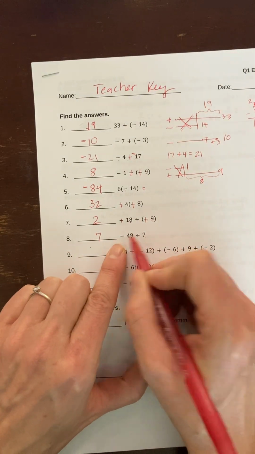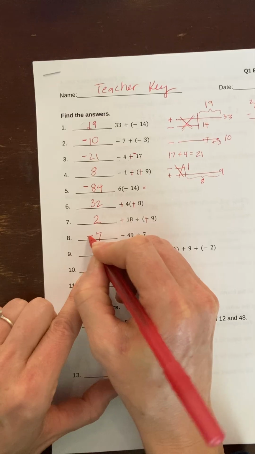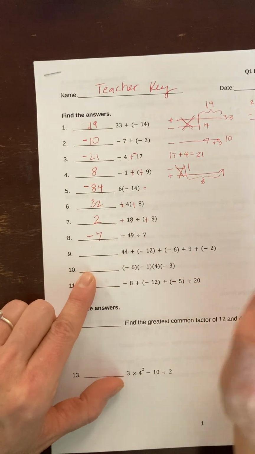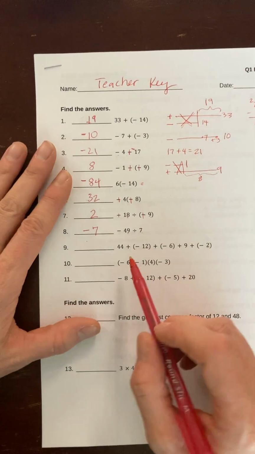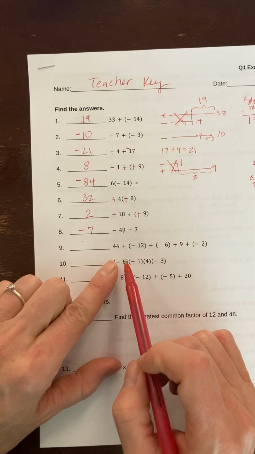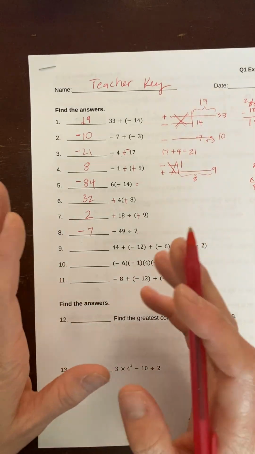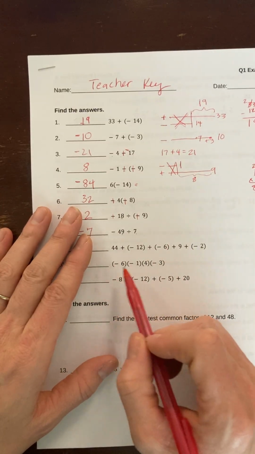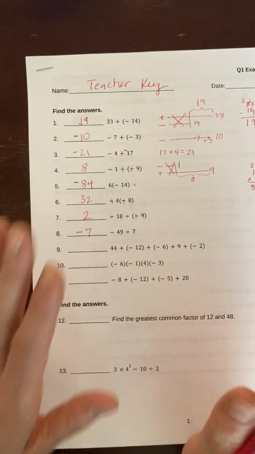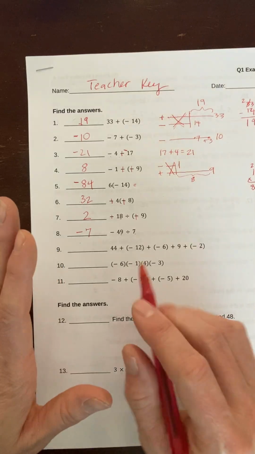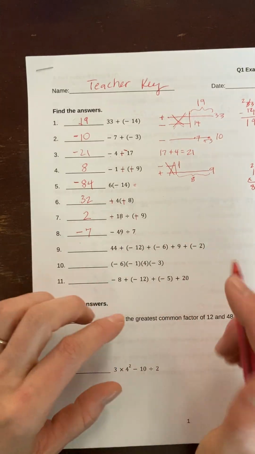And I have a minus divided by a plus, so that means my answer is going to be minus because there's just one minus. All right, let's look down here. Now we're adding multiple numbers. With our addition, it is commutative, which means I can add numbers in any order because they're all plus signs, as long as it makes my math easier, I can actually move these numbers around.